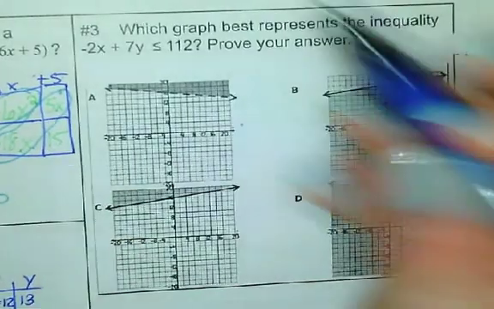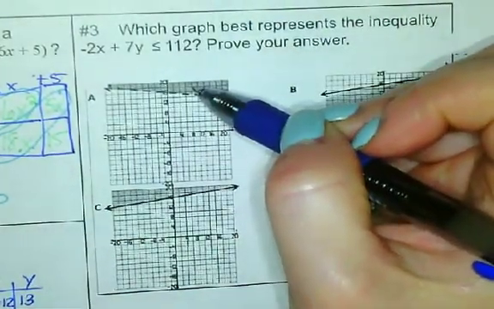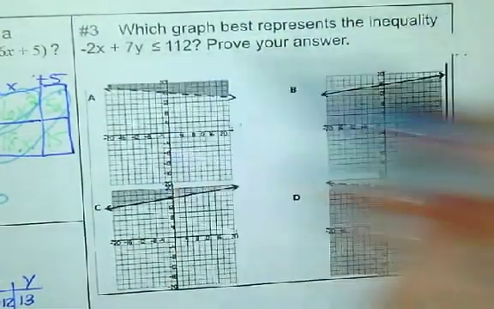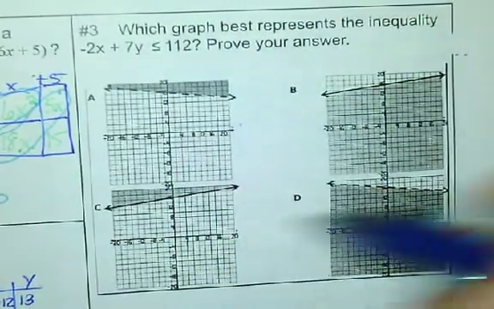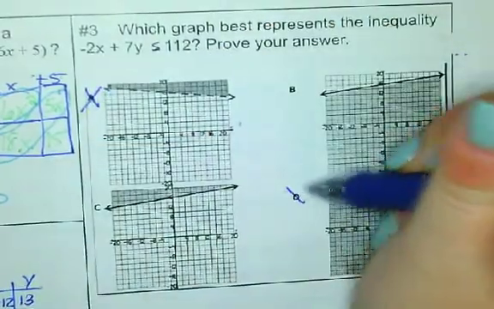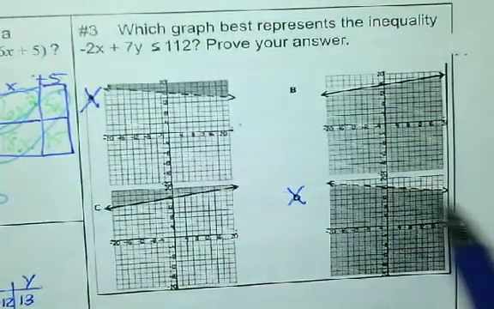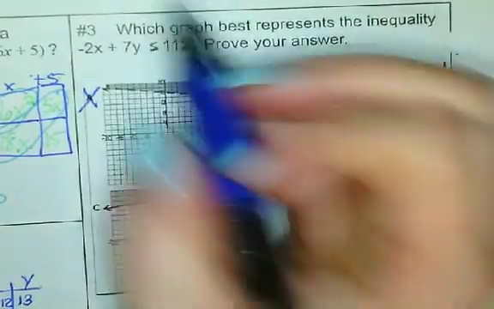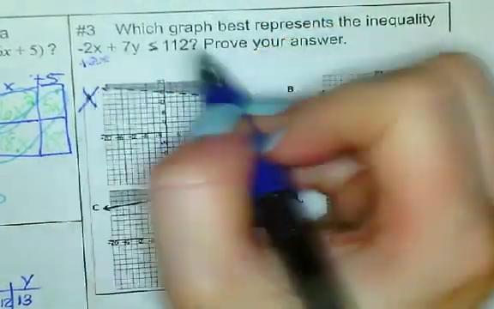Number 3, again, you can pull points from the shade and plug them in, or you can get y by itself and read the inequality. I do notice line type differences. This is an equal to, so it can't be A, it can't be D, because those have dashed lines, and it needs to be equal to. So now I'm going to get y by itself.